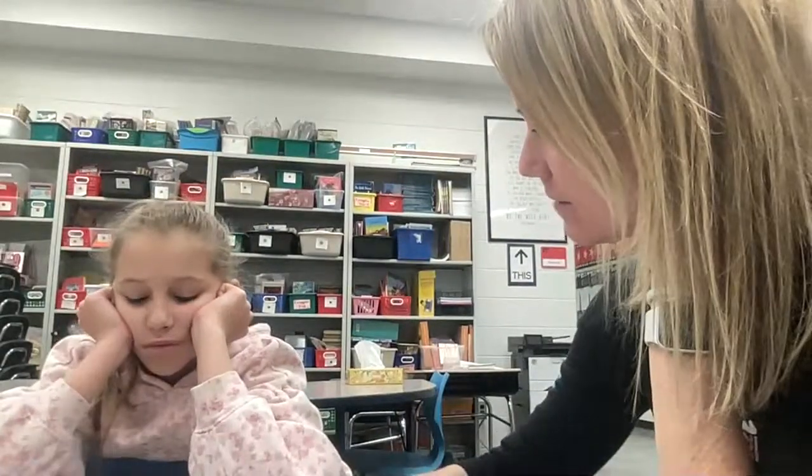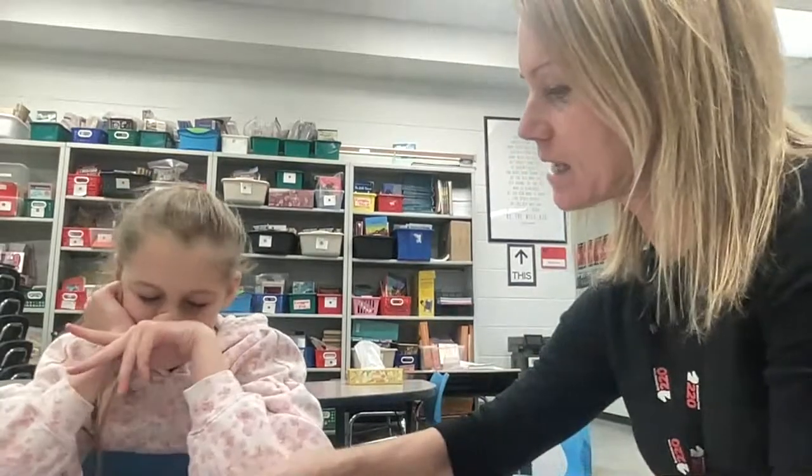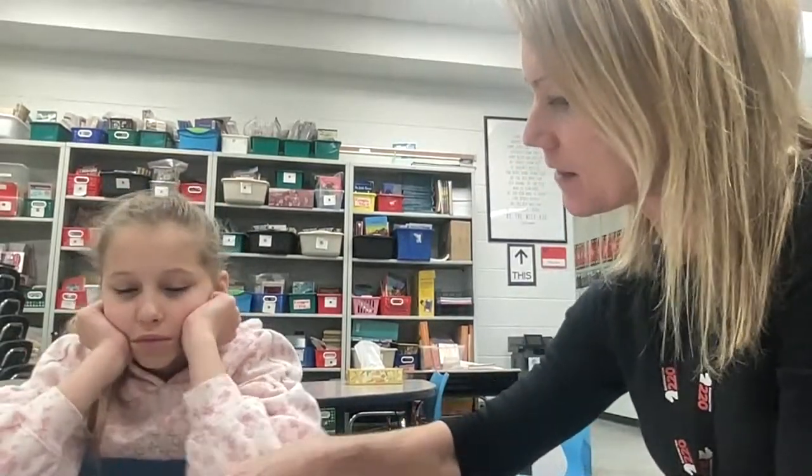Okay, so you still have to add those. You still have to put those together because we have to make a new fraction now. We're making 70 plus 35 on top, and then the 10 goes on the bottom. So what is 70 plus 35?